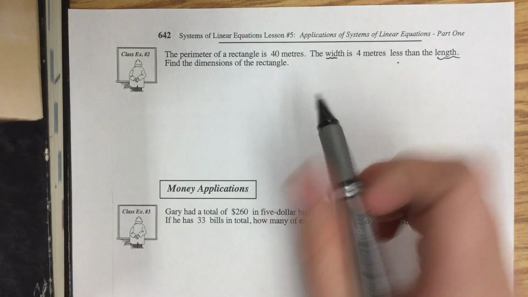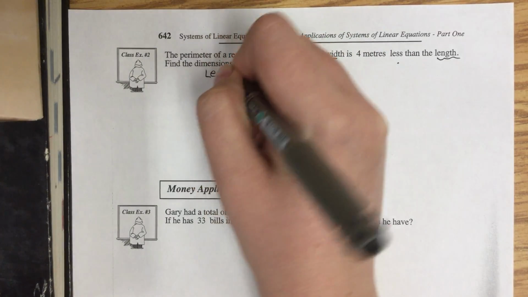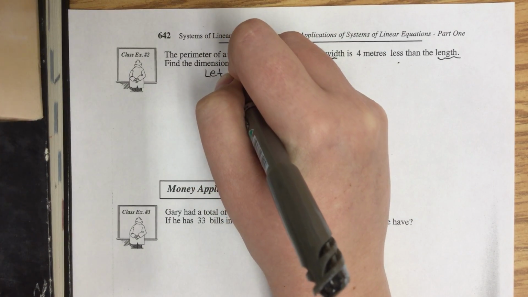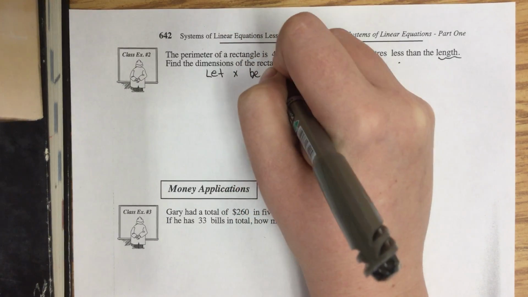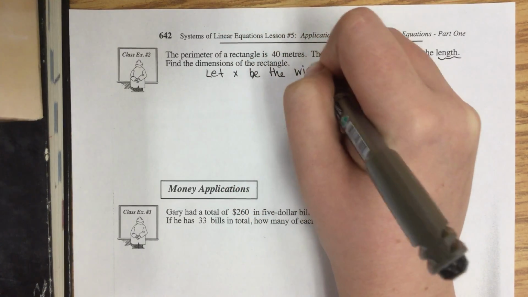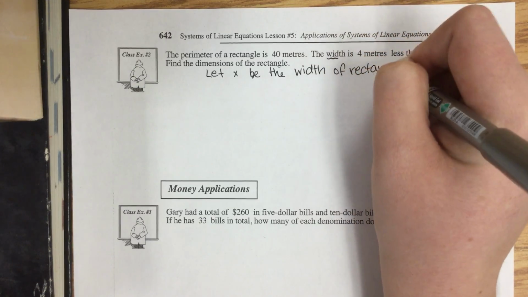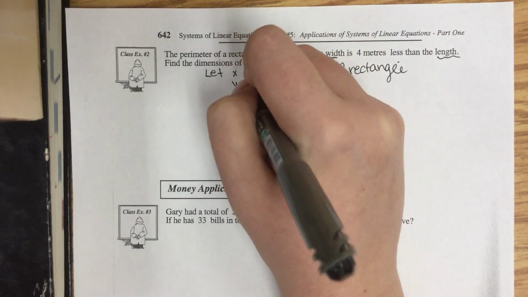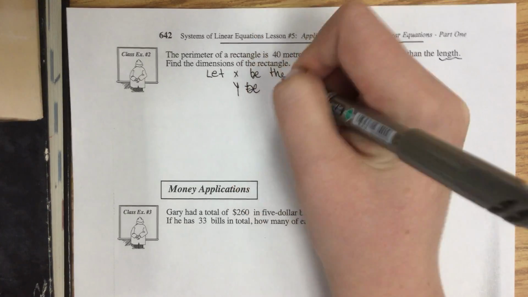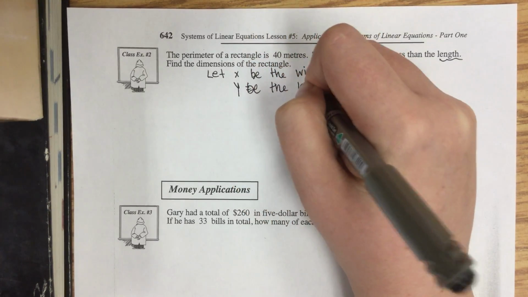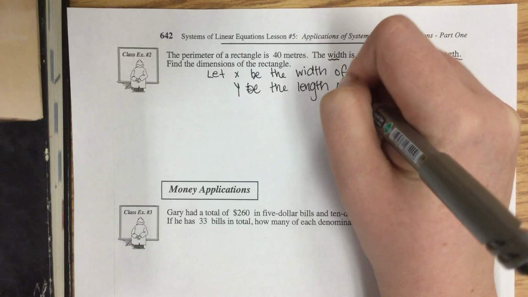And so I'm going to focus over here for a second. I'm going to say let x be the width of the rectangle, not the triangle. And I'm going to say let y be the length of the rectangle.